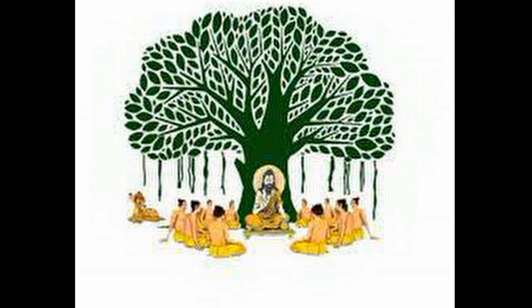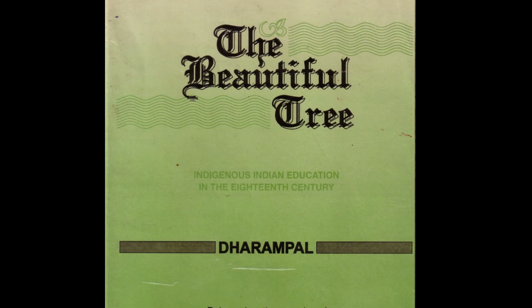These details are actually found in a beautiful book, The Beautiful Tree, by Sri Dharampalji. He painstakingly copied all these survey reports and brought out this book, which gives you details of the kind of subjects that were taught, the participants, etc. You will be surprised that the participants were not just Brahmins and upper classes, but all the other classes and castes.